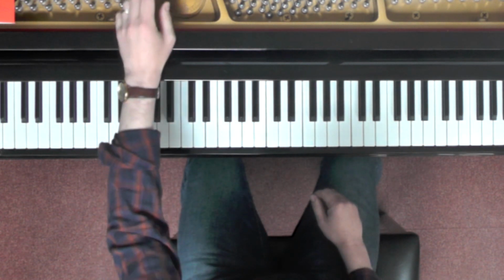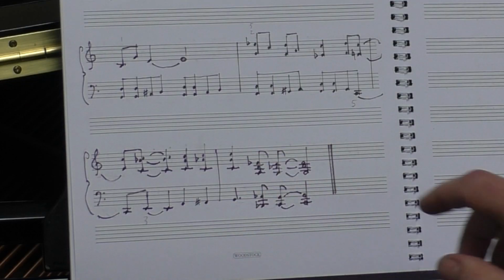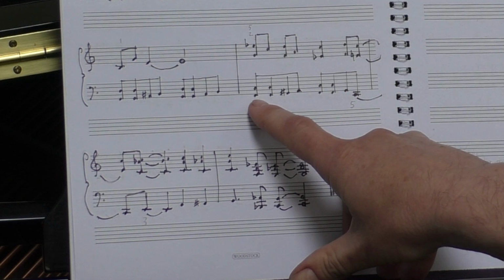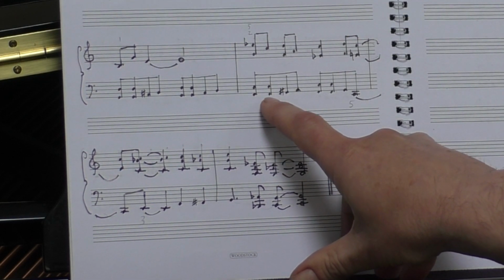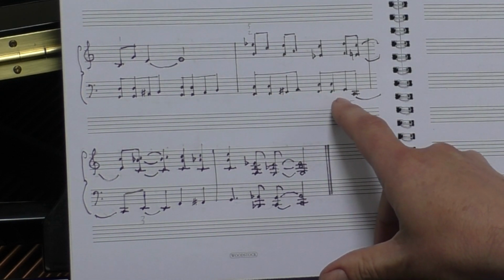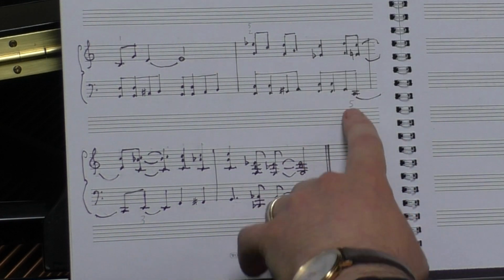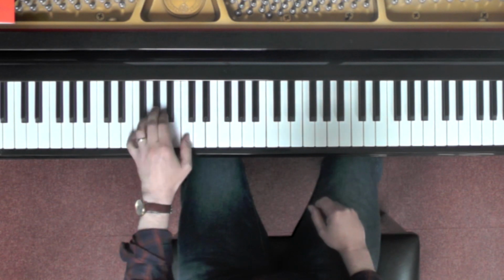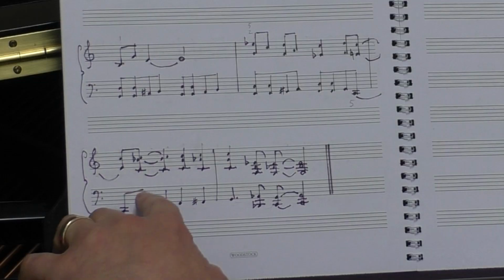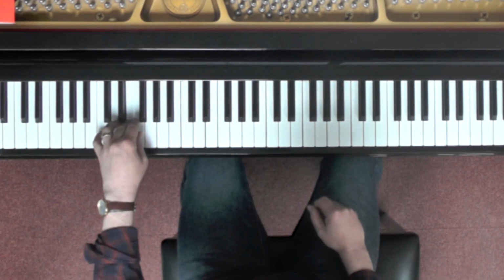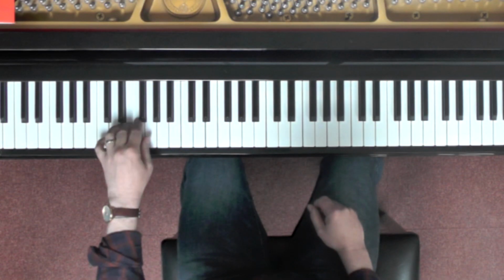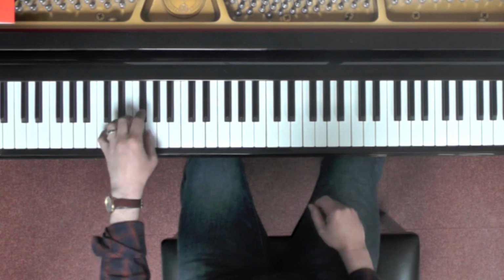Just to go over that ending part, because of the different ending, if we look at the last F chord shape, we finish that bar on a C. And then these are offbeats, or the E is the offbeat. 1 and 2 and 3 and 4 and 1.